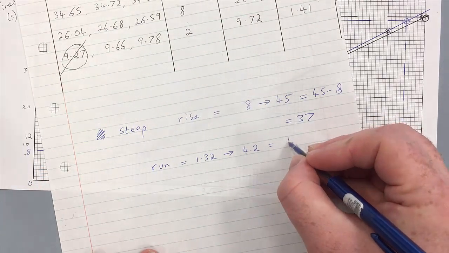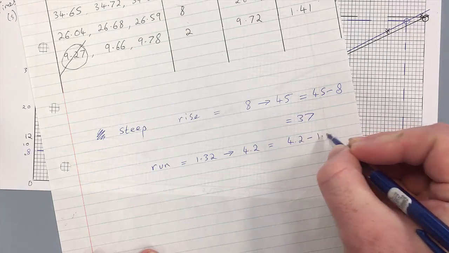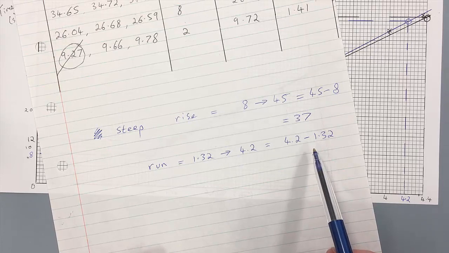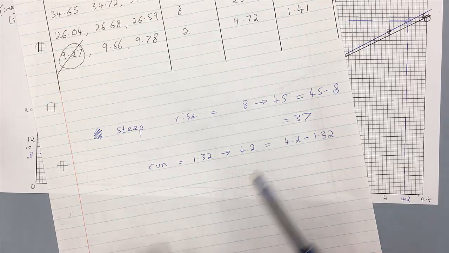Well, that's the same as 4.2 minus 1.32. We're working out the difference there, and that's going to be just shy of 3, so maybe 2.88. And my glamorous assistant Johannes is working that out on the calculator as we speak. 4.2 minus 1.32.